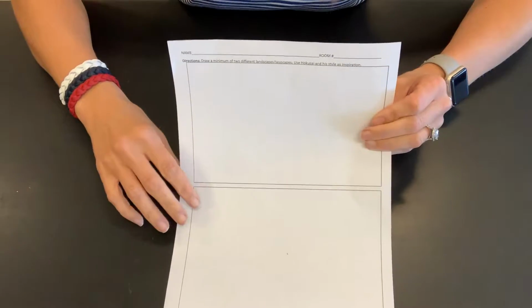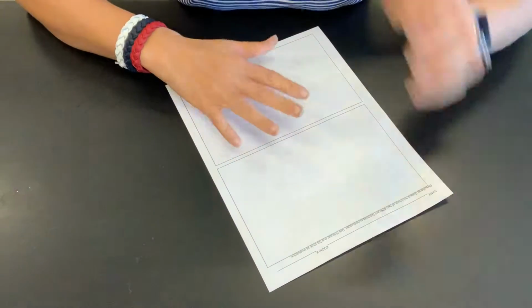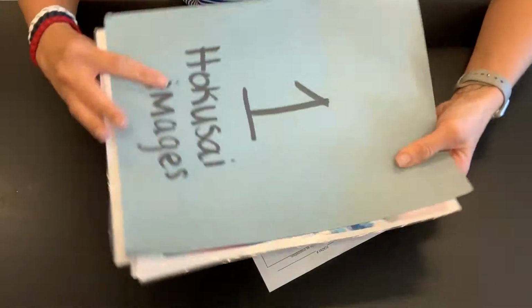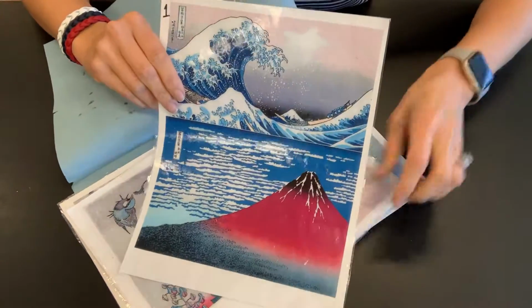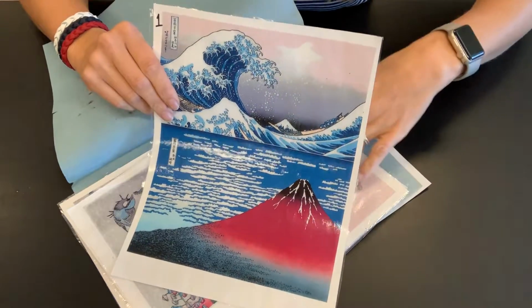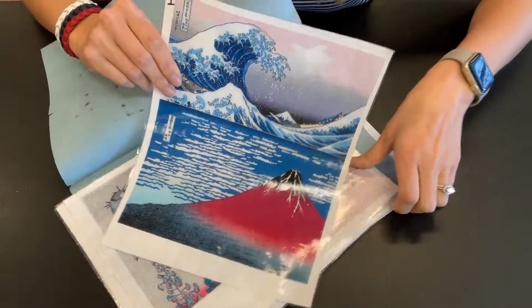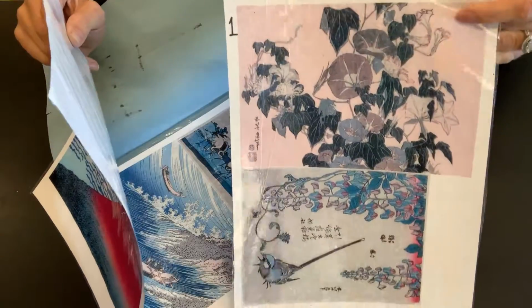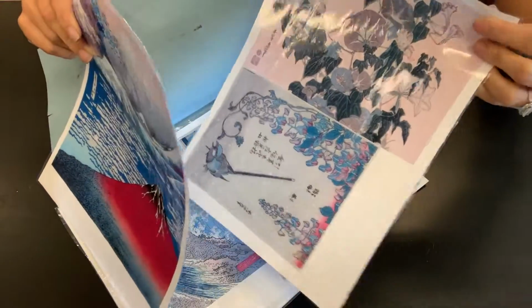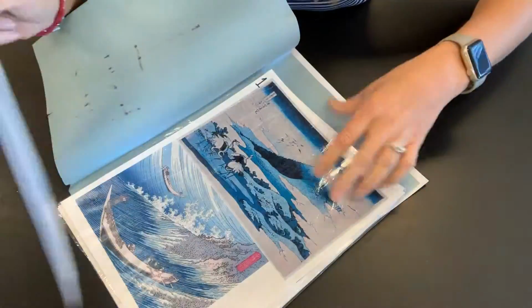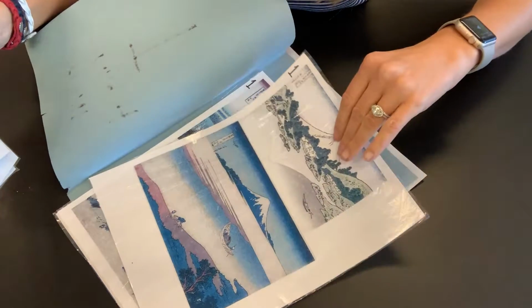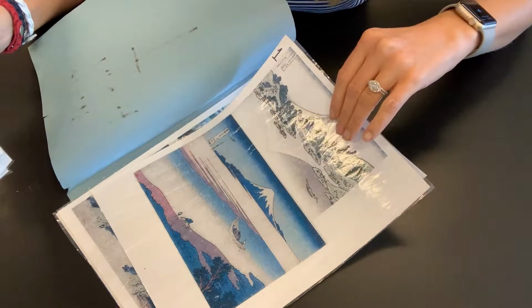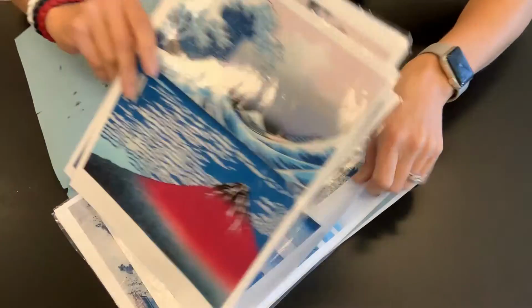So when you are drawing today, you can use these folders that I have out there. They'll be placed on your tables, and I have some pictures like the Great Wave that you know, and I also have some other Hokusai images. I do have some flowery ones in there too. Maybe you want to incorporate flowers in your landscapes, and then, you know, lots of other images. So please use these, right? I don't expect you to just come up with these ideas out of thin air.